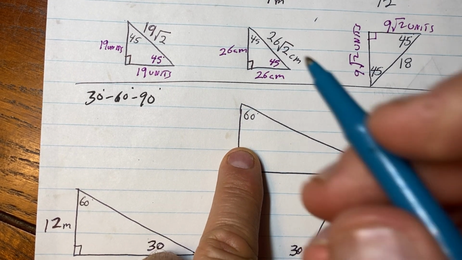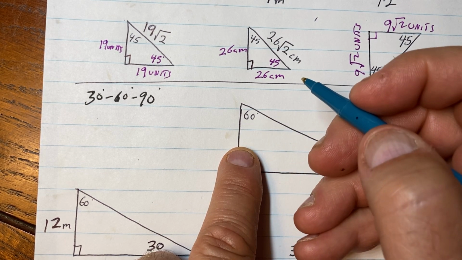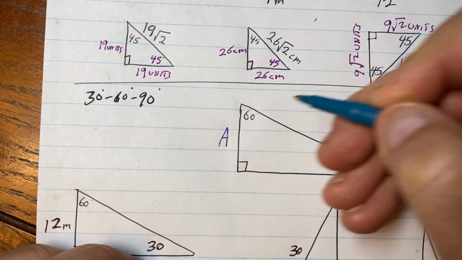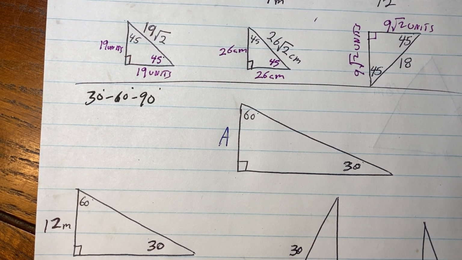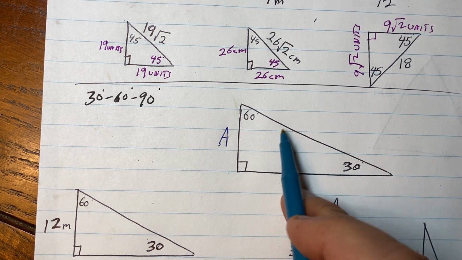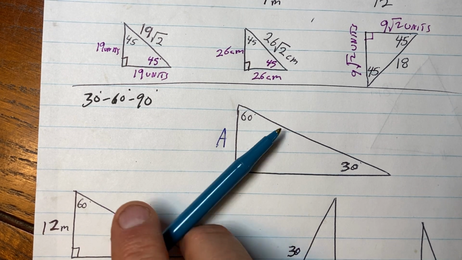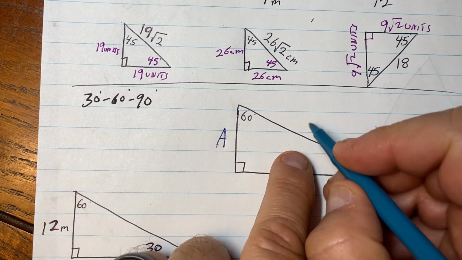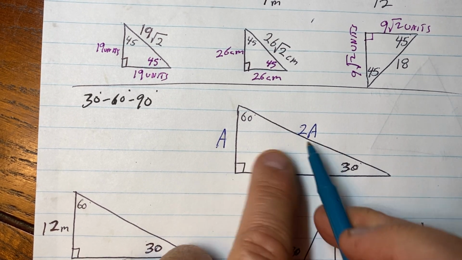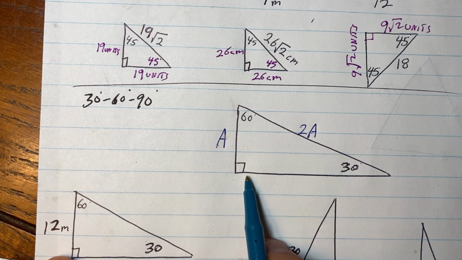We're going to label that. What's that thing that Fonzie says? Hey! This old TV show from the 1970s. If that side is A, this hypotenuse, the side opposite the 90 degrees, is twice that length, 2A. If that's A, this is going to be 2A.